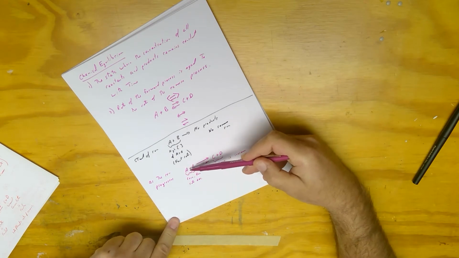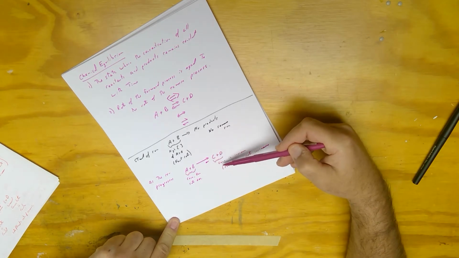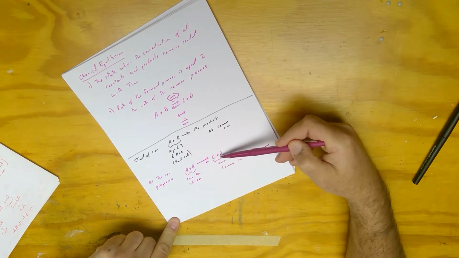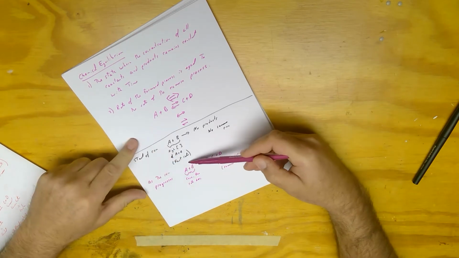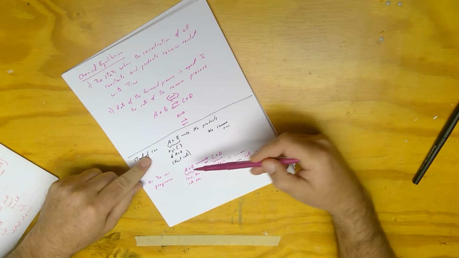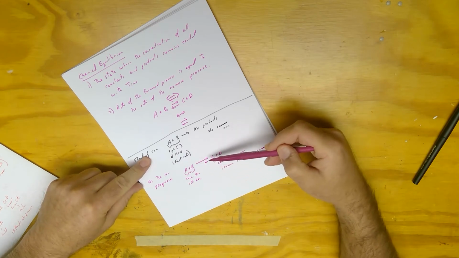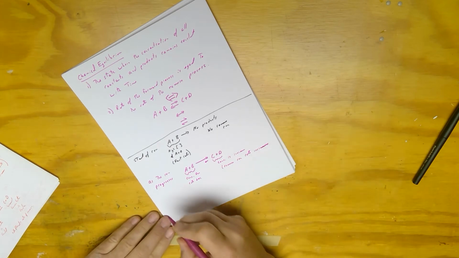The concentration of these is going down, and my rate's going down, down, down. Over here, my concentration of these is going up, and my reaction rate's going up, up, up. So this one's going to keep coming down, this one's going to keep coming up, and eventually the rates become equal. And at that point, we have reached equilibrium.